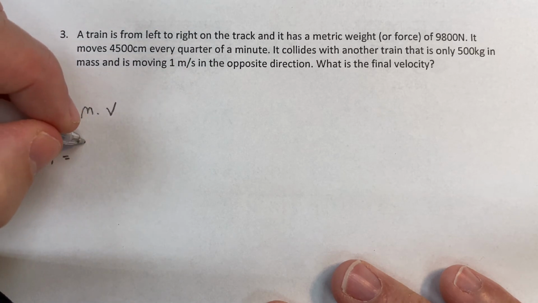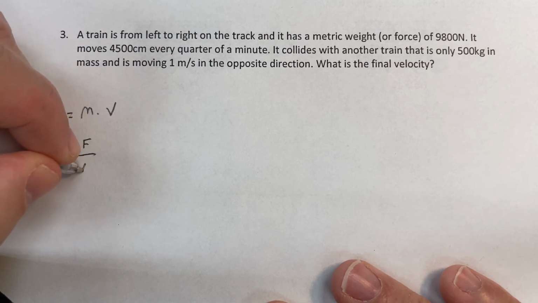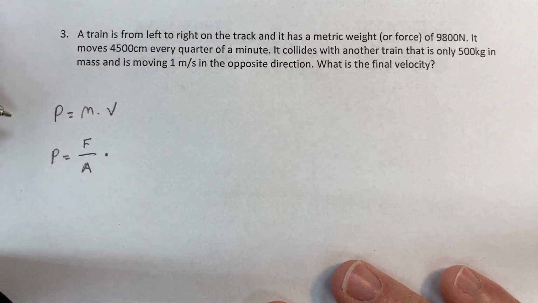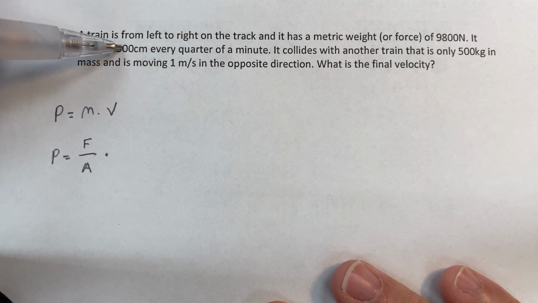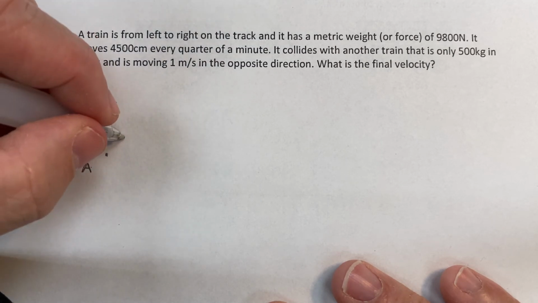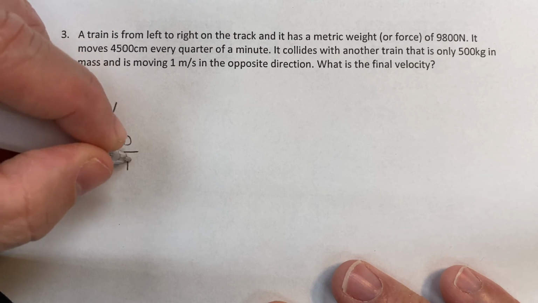So mass was force divided by acceleration times velocity, which it didn't tell us, but it gave us a distance and a time. So we can convert those into SI very quickly, and momentum is force divided by acceleration times distance divided by time.